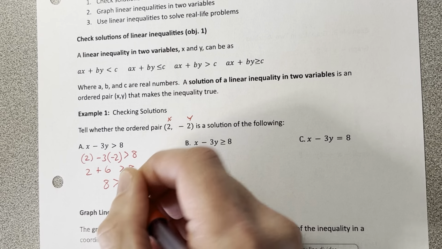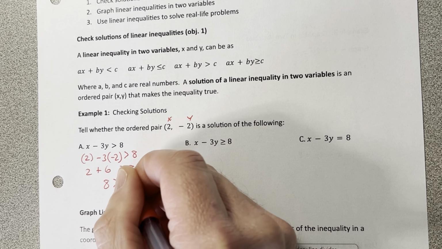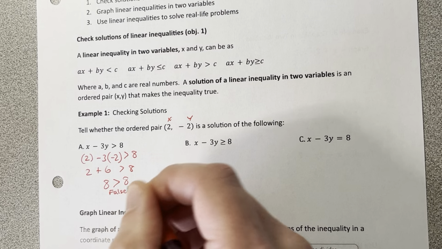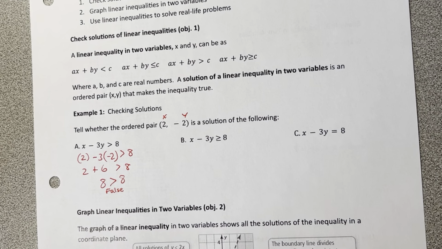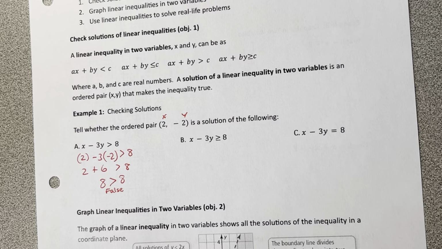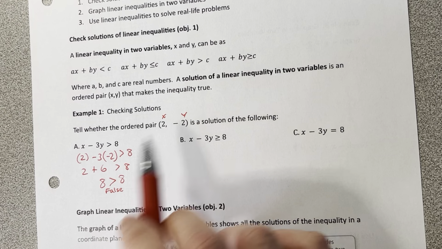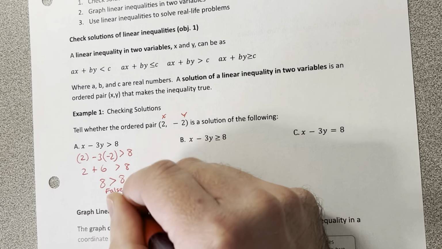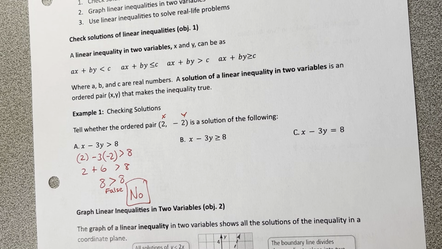And I'm left with 8 is greater than 8. Well, class, that's false. That's not true. 8 is equal to 8. It's not greater than 8. So it's false. So was it a solution to this inequality? No, it was not. Let's move on to the second one.